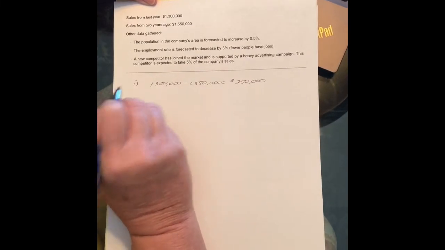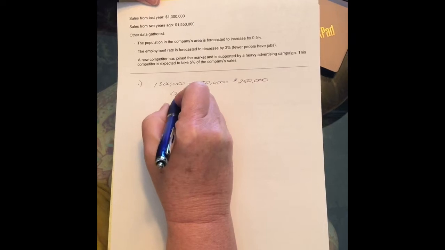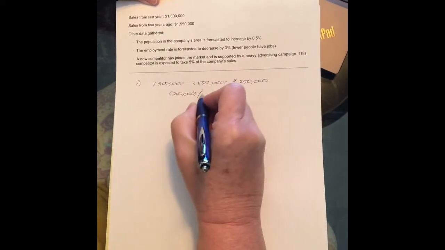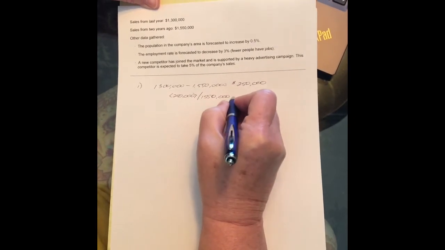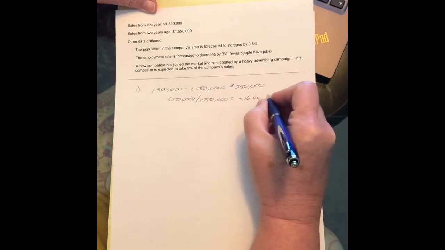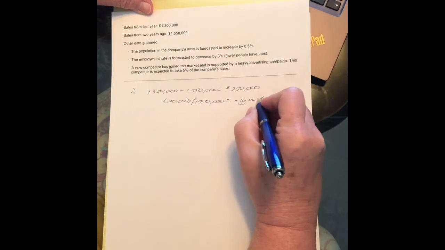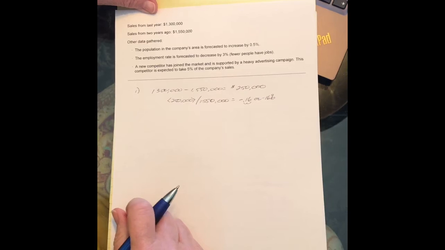So you're going to take that 250, which is actually a negative 250, and divide it by that 1,550,000, which is going to give you a negative 0.16, or as we all know, because we moved that decimal point 2 places, 16%. It's a negative 16%. So you decrease by 16%.